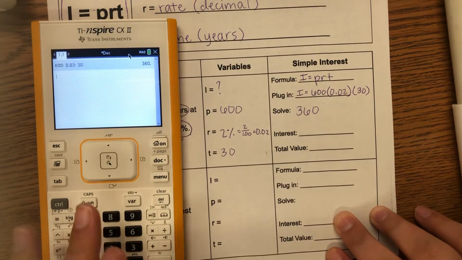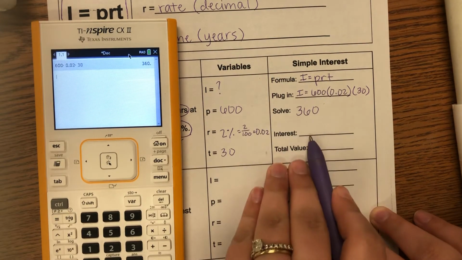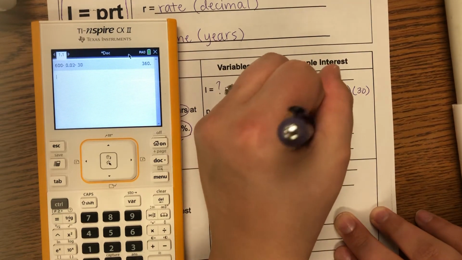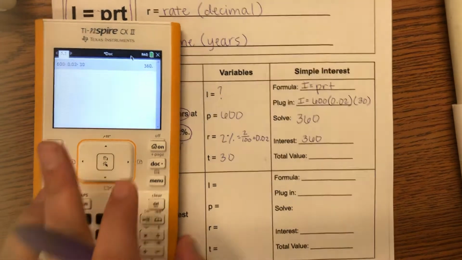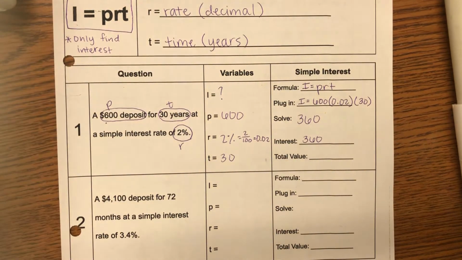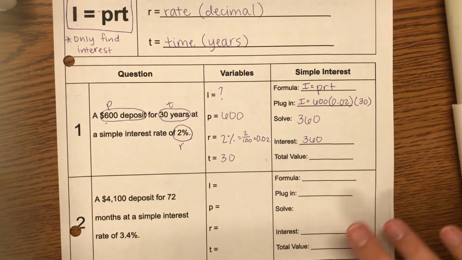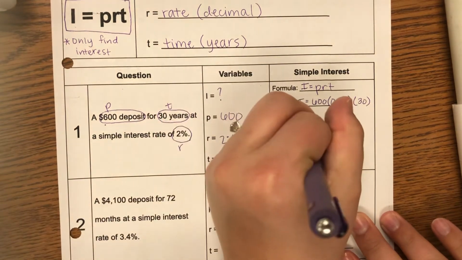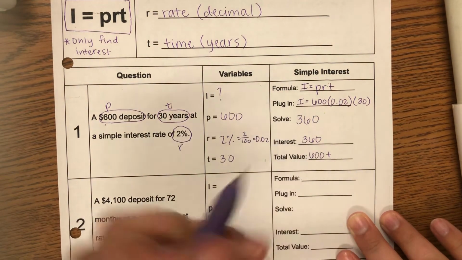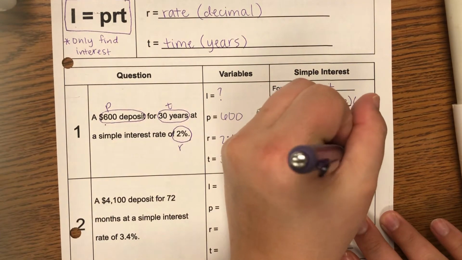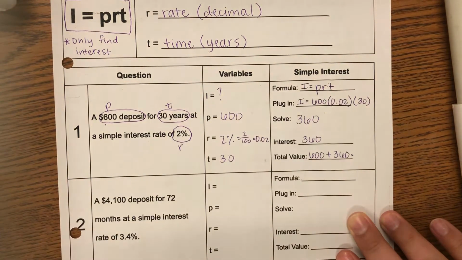Okay, so this is just the amount of interest I've earned. I've earned $360. Now, to find my total value in my account, I have to take my principal amount, so 600, plus the 360 I have in interest to find my total amount.